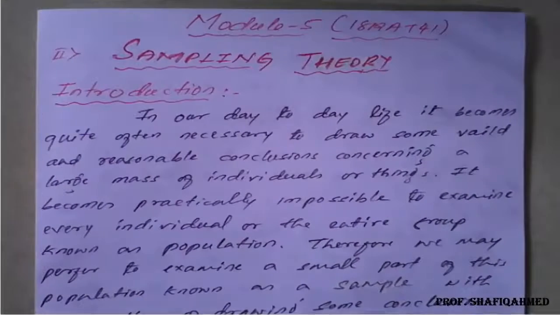Good morning, dear students. We'll continue module number 5. This is the second part, that is sampling theory. In the first part, we have seen joint probability distribution.